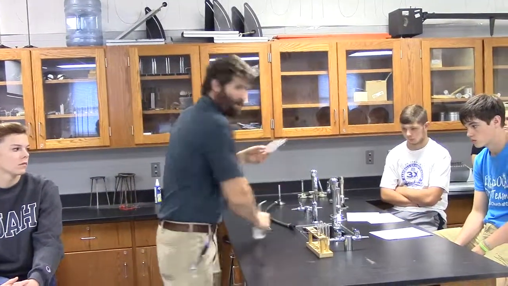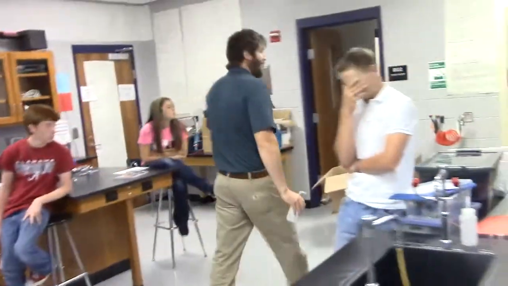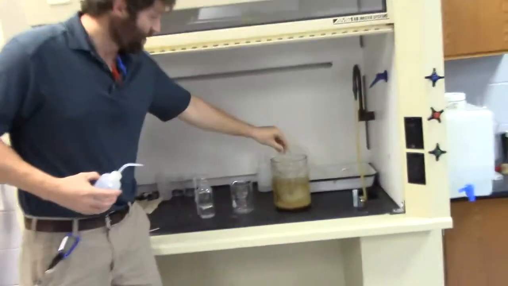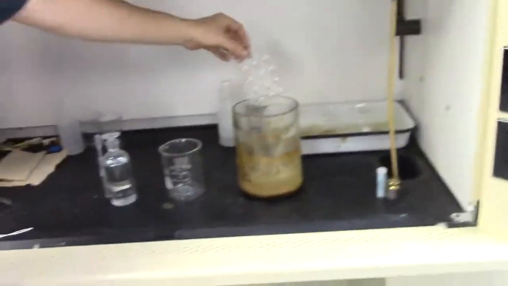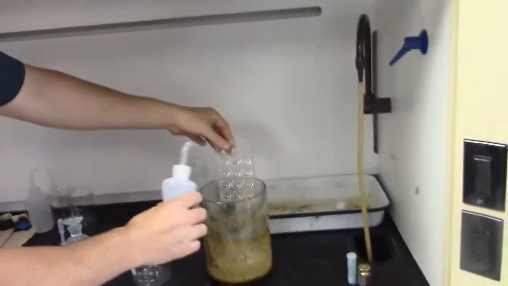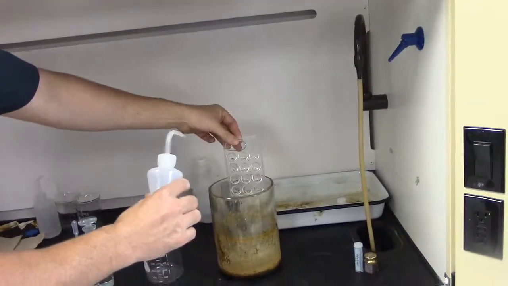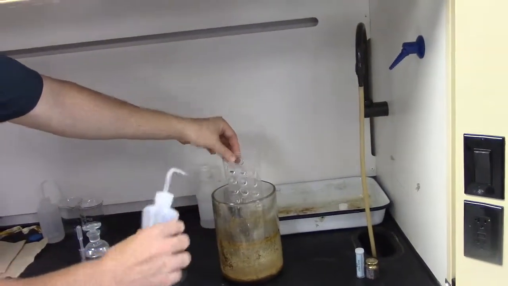What about all these waste salts that I've got left over? I'm not going to throw them in the trash can. I'm not going to go in the sink. I'm going to go back to the hood. And I'm going to clean them all out in this big, skanky looking jar over here. And I'm going to take my distilled water. I'm going to rinse it out good. After I've done that, I'll go back to a sink and I'll wash it out good after that.